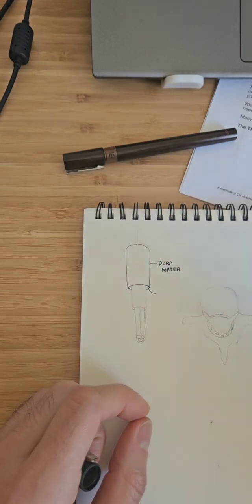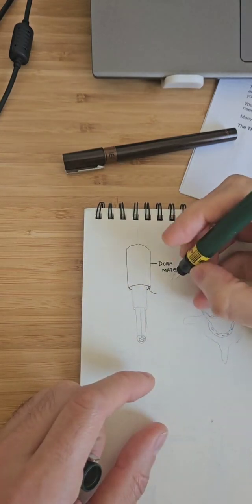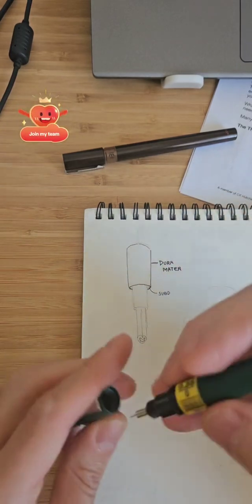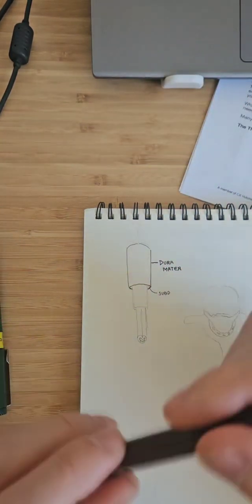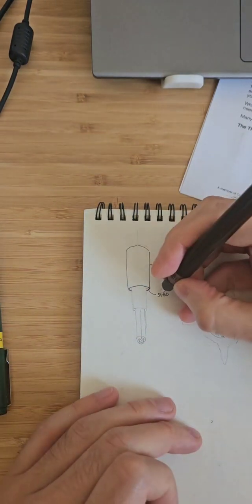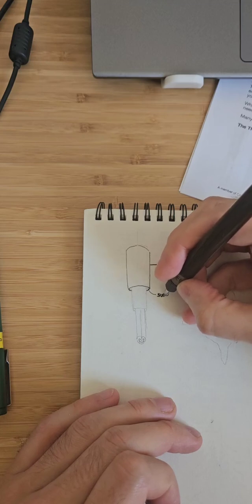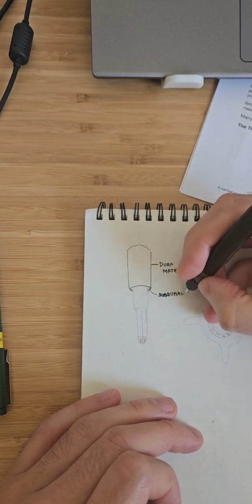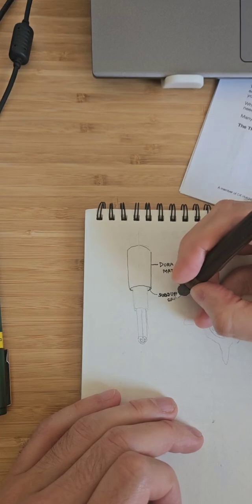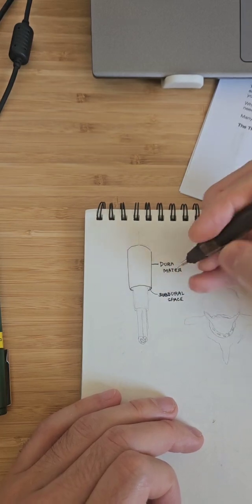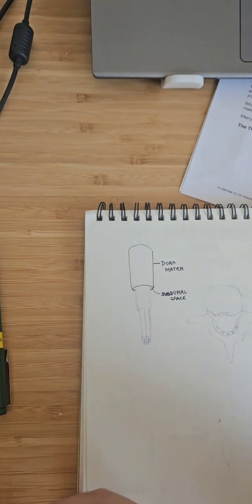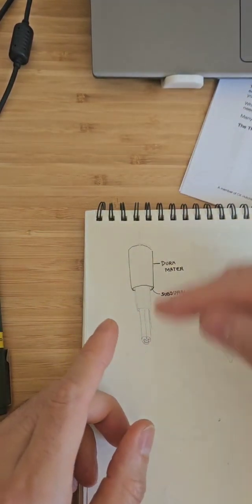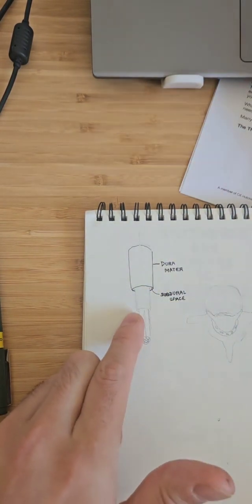So this one we're gonna call subdural space, because it's under the dura mater. Okay? Now you have the subdural space in between the dura and the arachnoid mater.